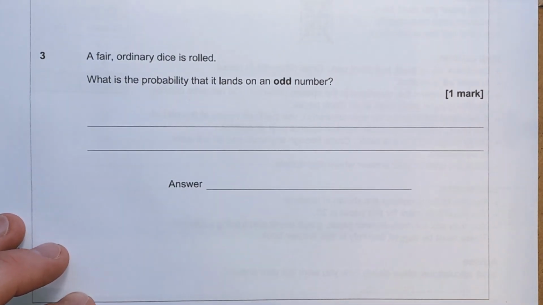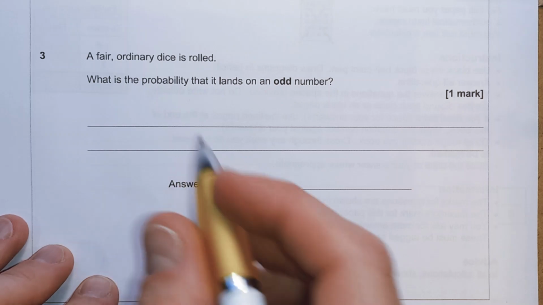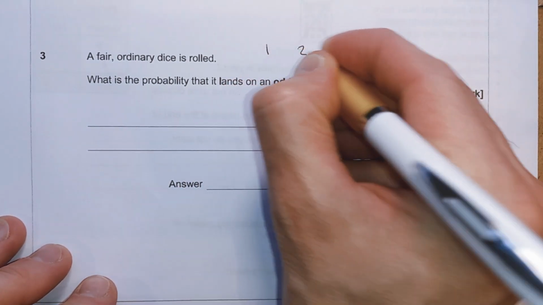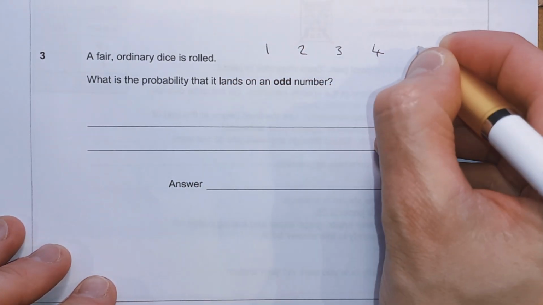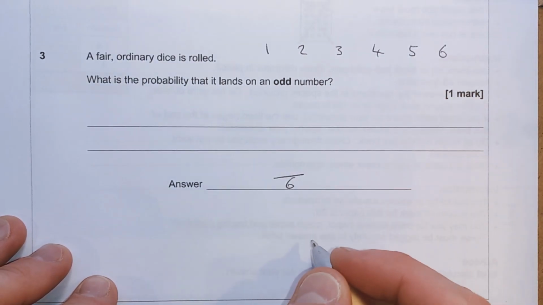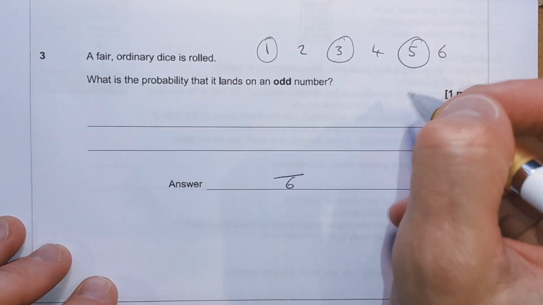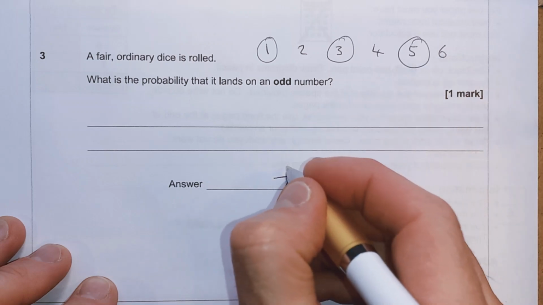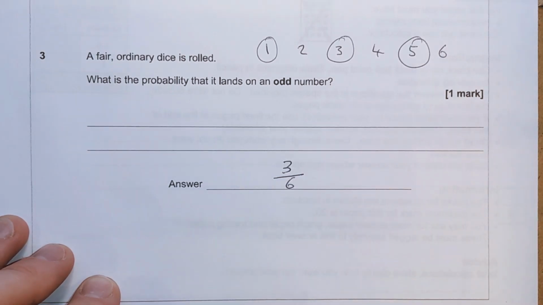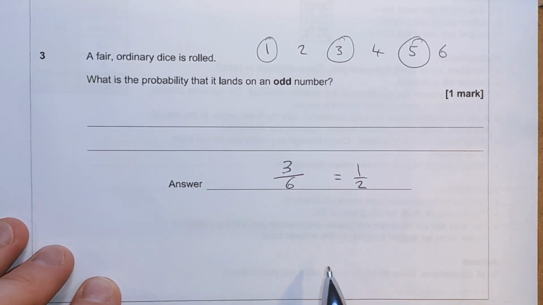Question 3. A fair ordinary dice is rolled. What is the probability that it lands on an odd number? Well, with a dice, you've got either 1, 2, 3, 4, 5, or 6. So 6 possible outcomes. We want odd numbers, so 1, 3, or 5. So 1, 2, 3 out of a possible 6. You could write it as a half, but you can leave it as 3 over 6 as well.